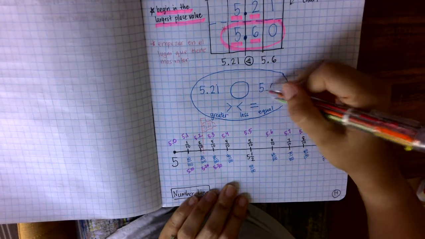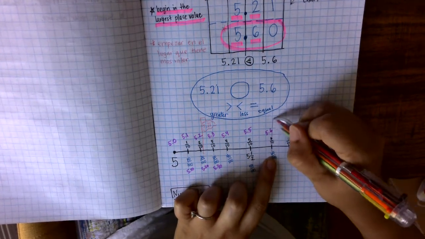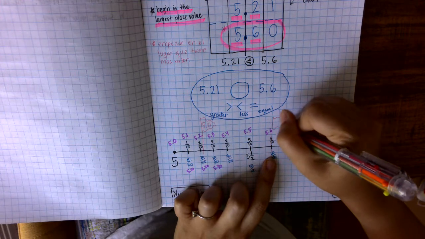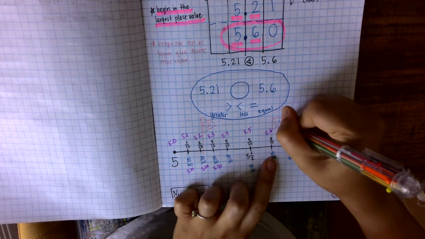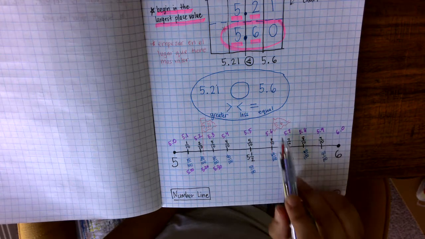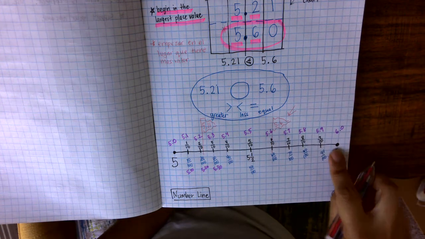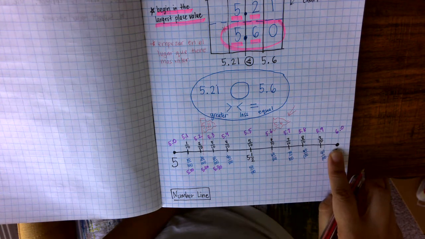Where's 5 and 60/100ths? Oh, well, it's exactly here. Here it is. Here's my little Mario flag there. Which one is closer to 6? That's greater, right? 5.6 is greater because it's closer to 6 wholes.